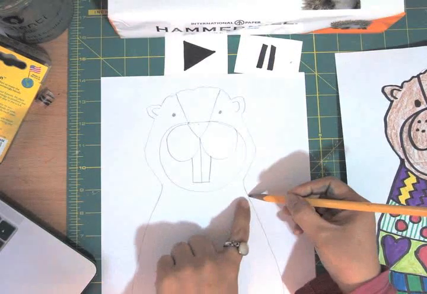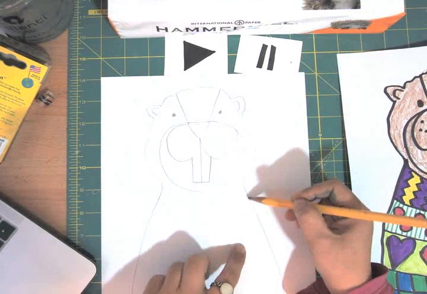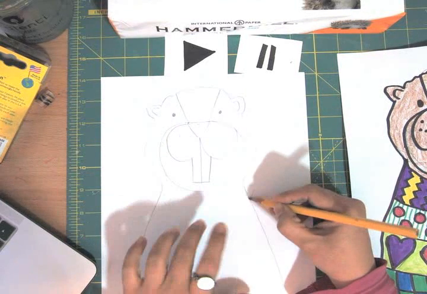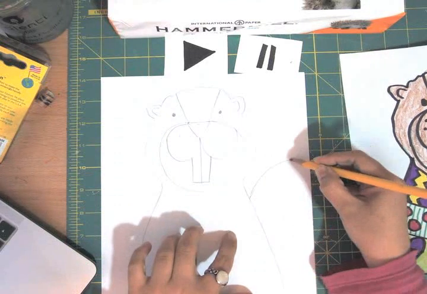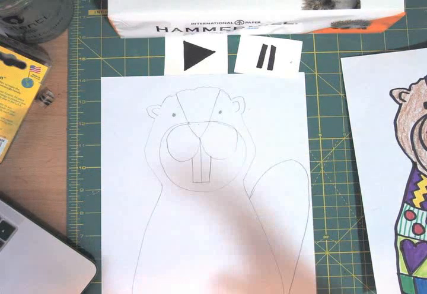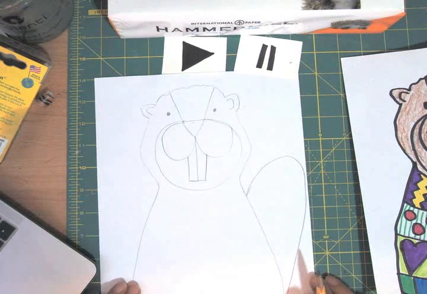So we're gonna start from here under the headline. Okay, we're gonna climb up like this. There's a little curve line, whoop, and then come back, whoop, just like this. We're all set. Now we drew our beaver.